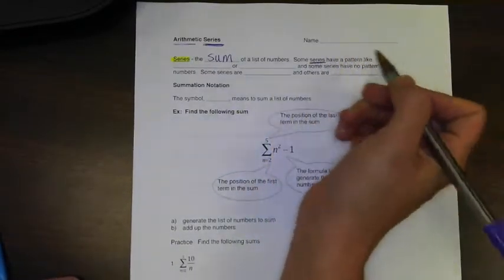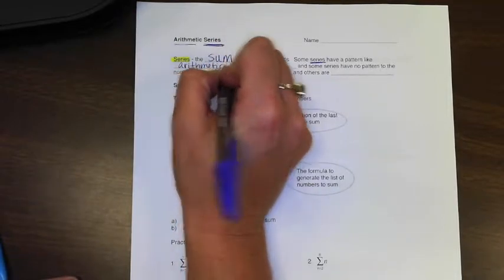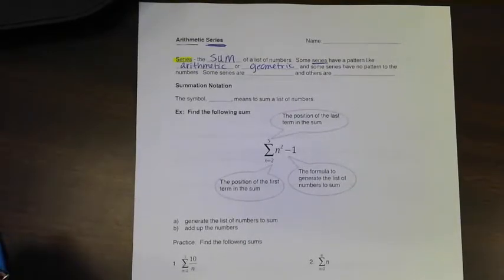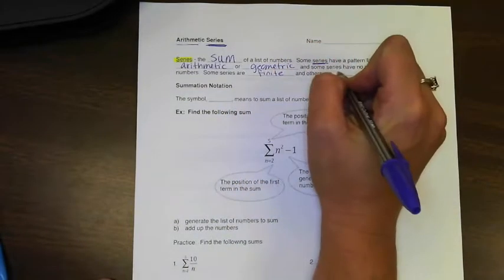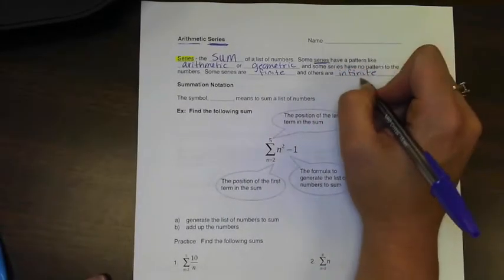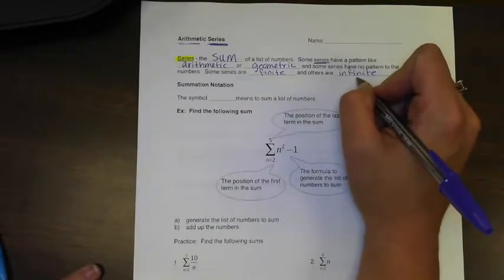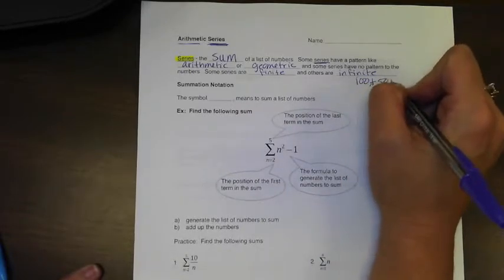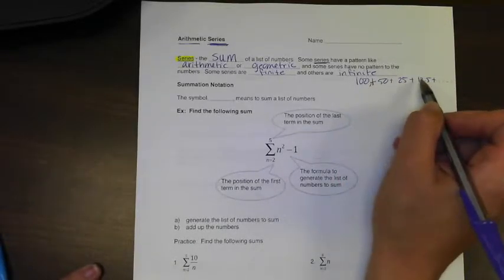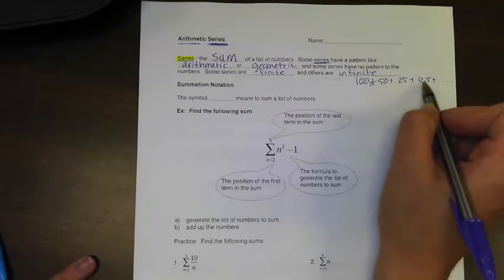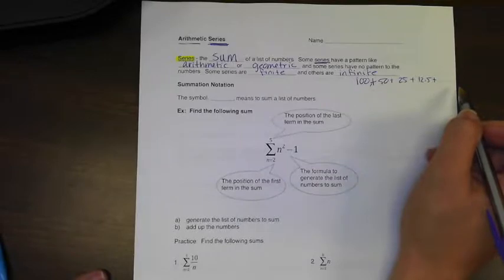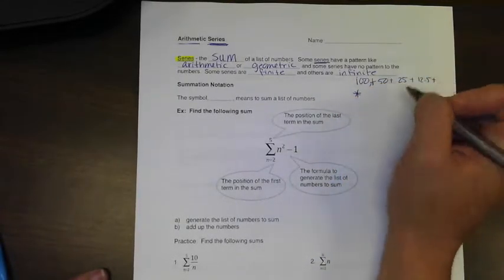Some series have patterns like we've been learning, like arithmetic and geometric. And some series have no pattern as well. Some series are finite or infinite. An infinite series might sound a little strange to you. It's like if I took a pattern of numbers like 100 plus 50 plus 25 plus 12.5. You can tell that these numbers are being divided by 2, so that's a geometric pattern. But what if I told you to add the numbers in the list forever and ever, like keep adding them forever? You might be thinking, Ms. Trahan, that's crazy. They'll never add up to some number, but they actually, in some situations, do, and we're going to talk more about that later.